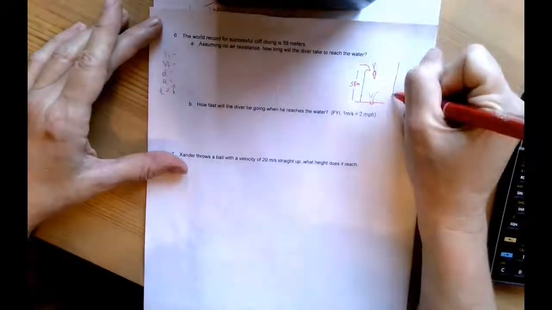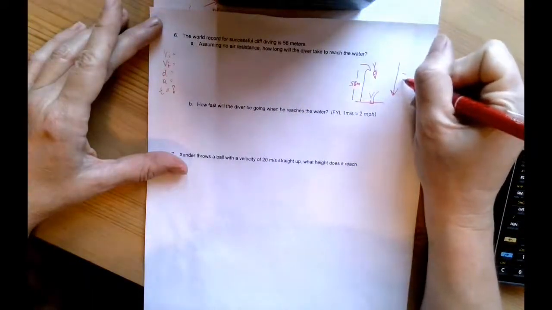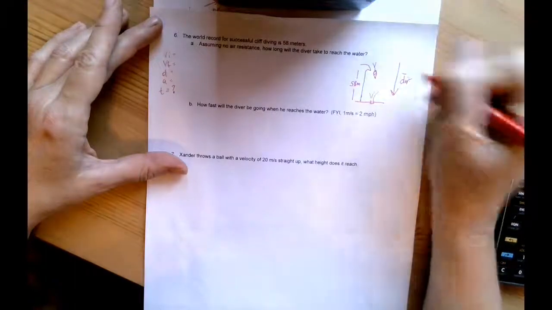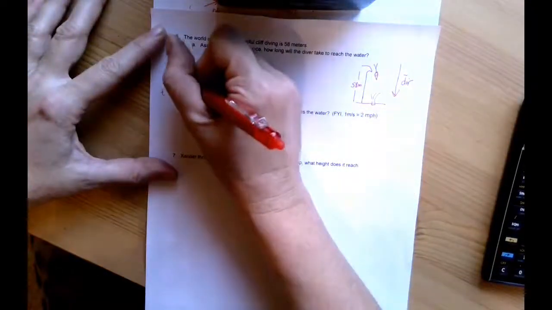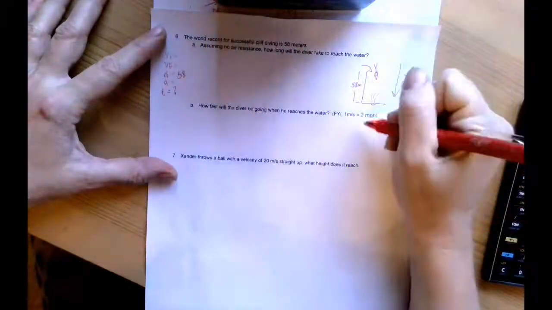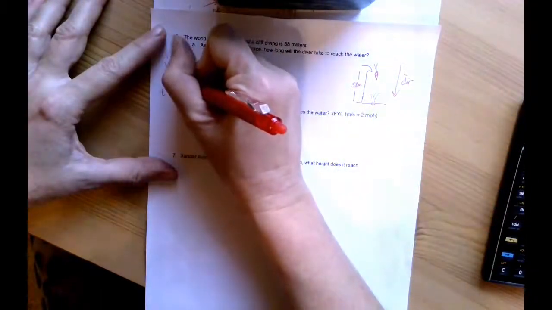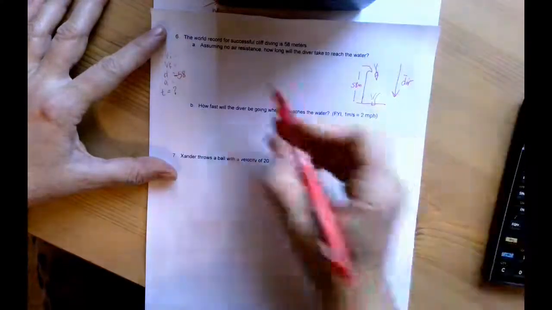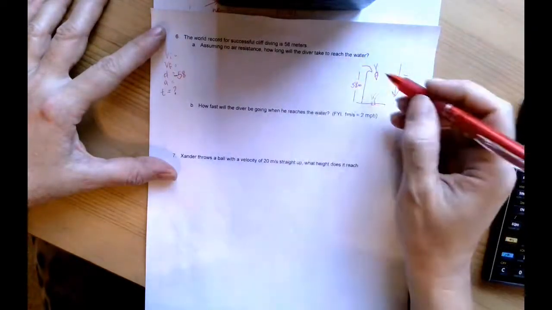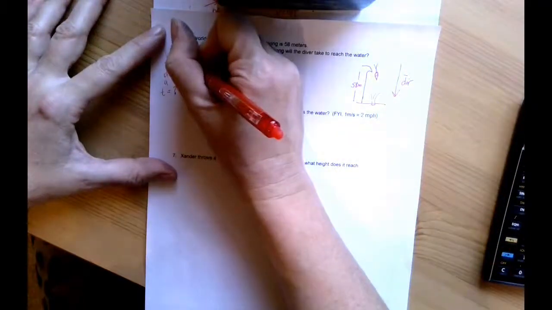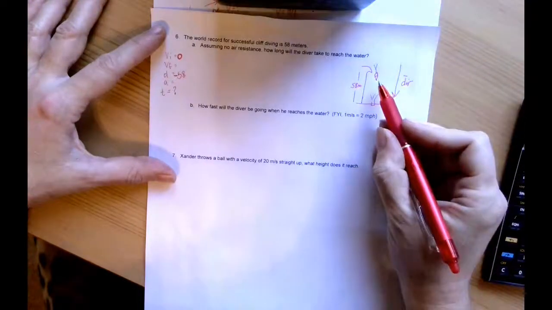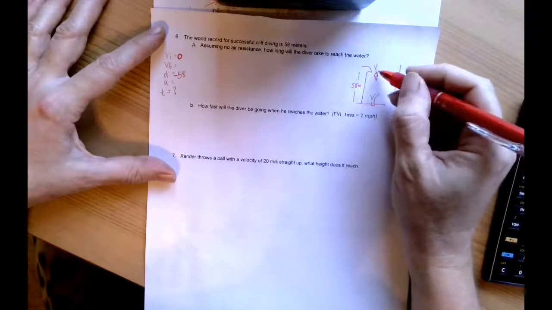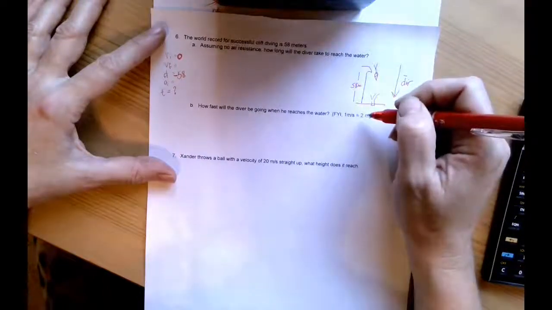Again, to be consistent, I'm going to say that down is the negative direction. Since the diver is moving down 58, I'm going to put that in as negative. With a dive, you have to assume that the initial velocity is 0, because even if people give themselves a little sideways velocity, they don't give themselves down velocity.